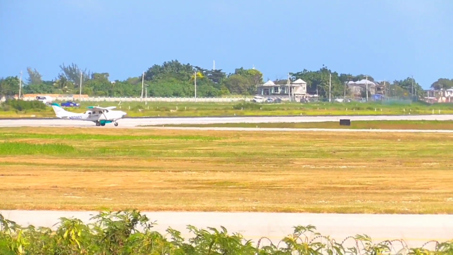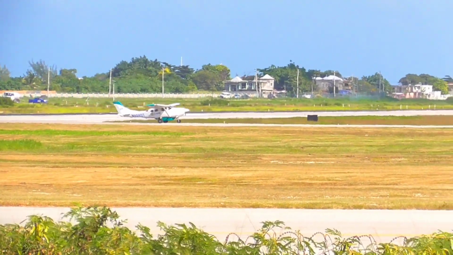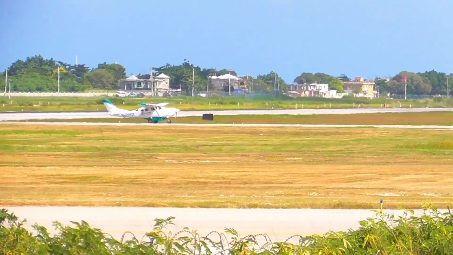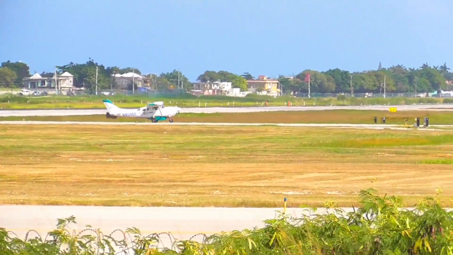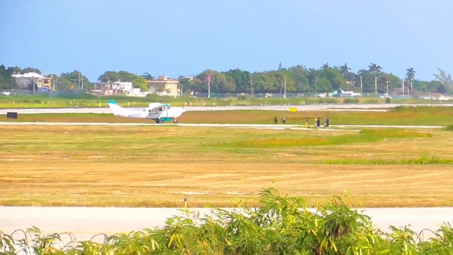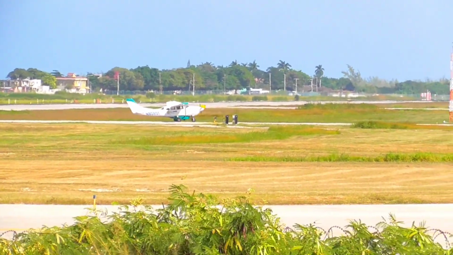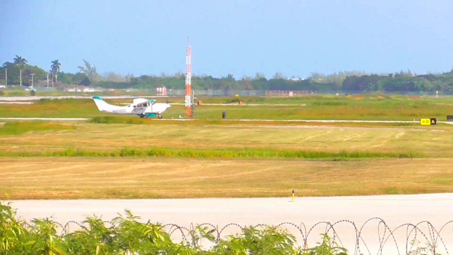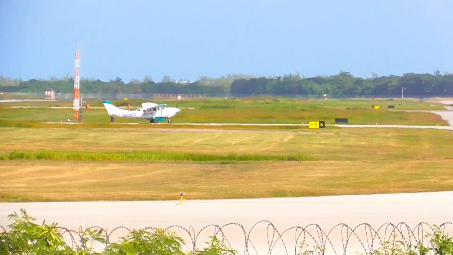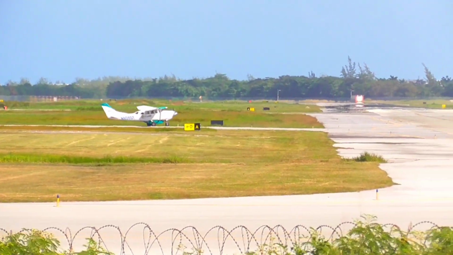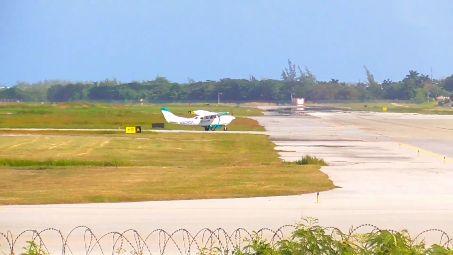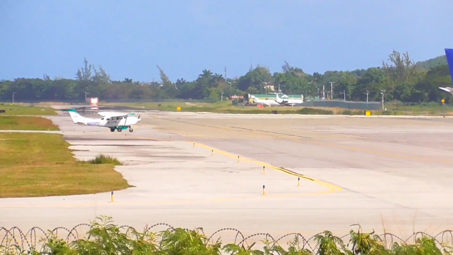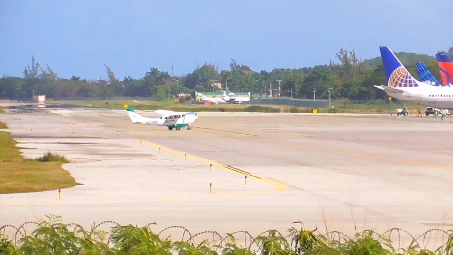Delta Tango, taxi Alpha to the ramp. Alpha to the ramp, Delta Tango. Juliet November, at gate 1 Alpha, request relocation to 1 Fox. Juliet November, subject to Cessna traffic on Alpha, reposition via Alpha approved. Give way to Delta Tango, November Juliet, roger.